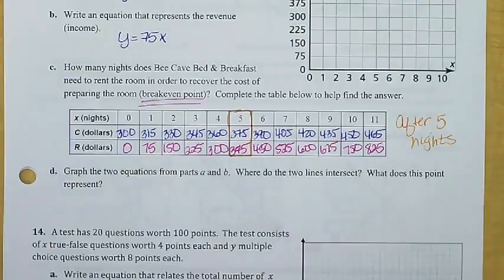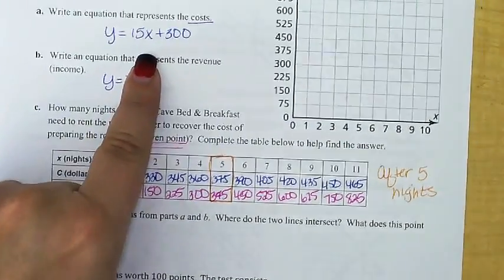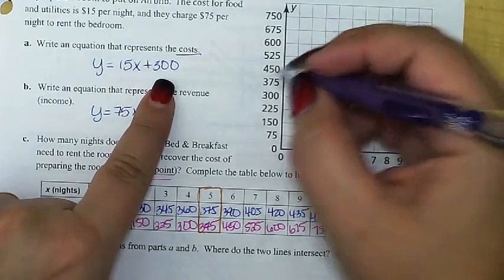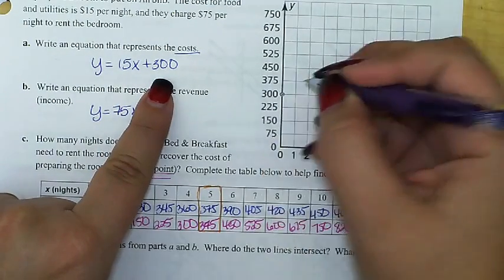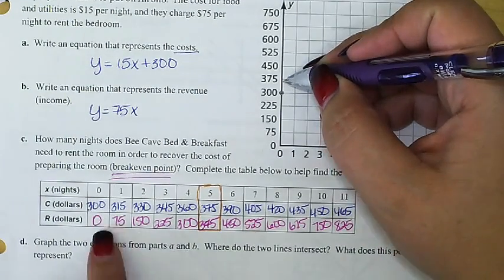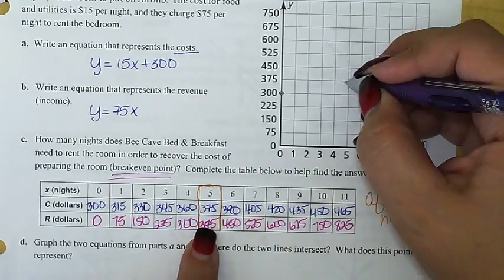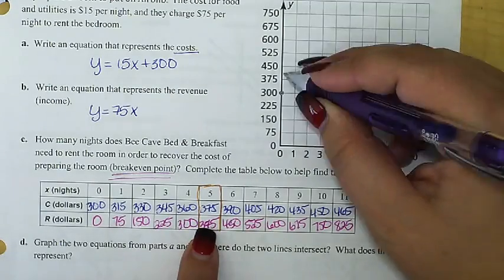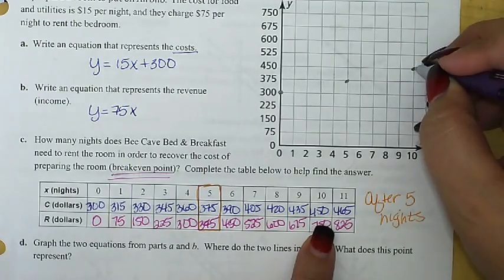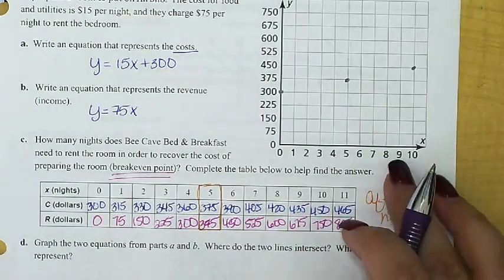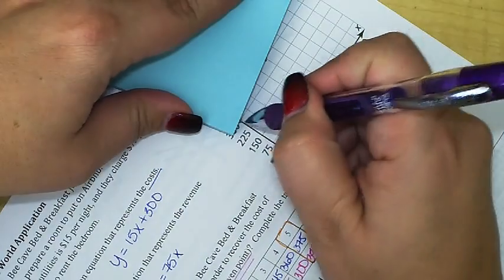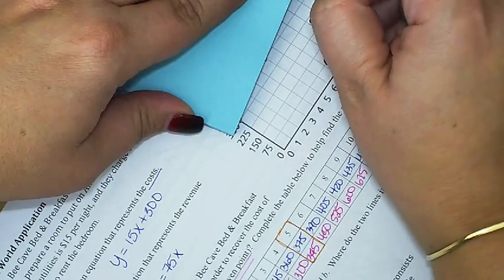Okay, graph the 2 equations. Where did the 2 lines intersect? So let's go ahead and graph these 2 equations that we had here. For this one, we've got an intercept of 300. Okay, and then I can start graphing some. So 375, that happens after 5 nights. And 450, that happens at 10 nights. So I've got 3 points that I know land nicely, and that allows me to graph that line. This is our costs line.